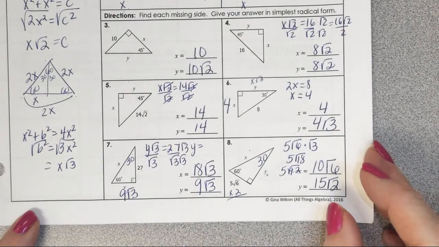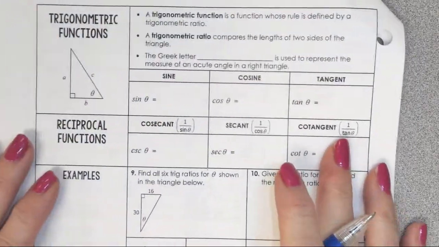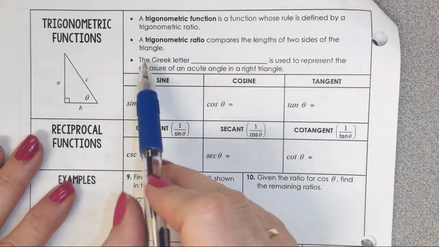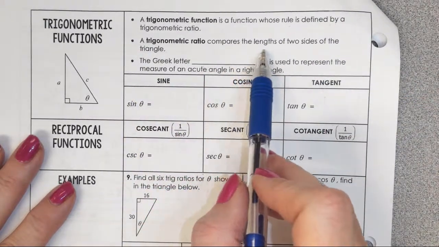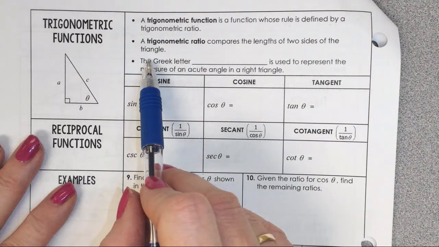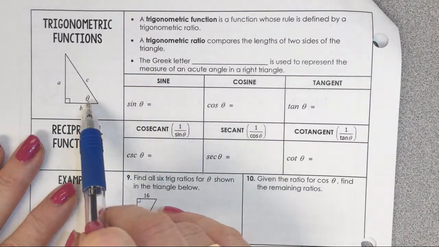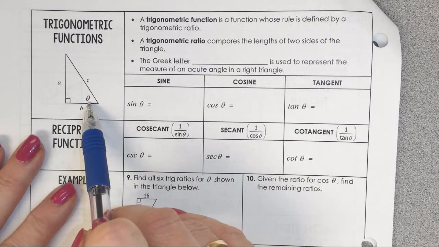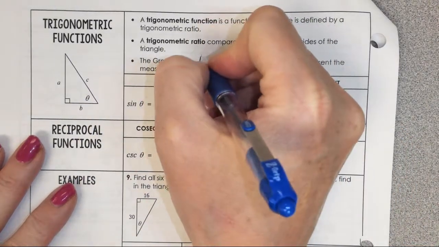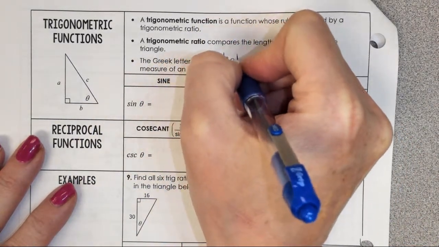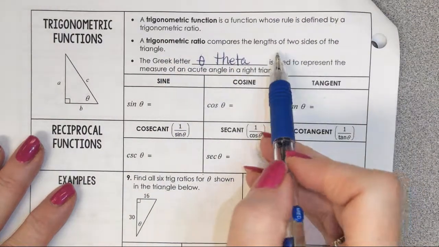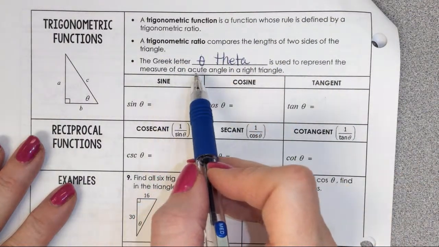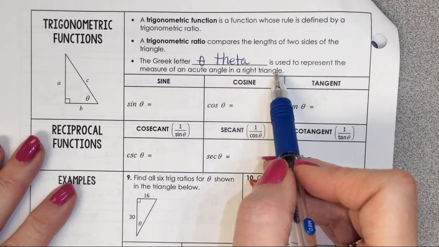Okay, questions there? All right, flip over to the back. Trigonometric functions. Trigonometric ratios just compares the lengths of two sides of a triangle. The Greek letter, what's this letter? Anybody know the name of it? Theta. So theta, T-H-E-T-A. That's what's used to represent the measure of an acute angle in a right triangle.